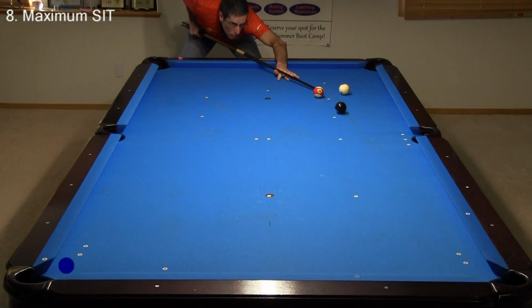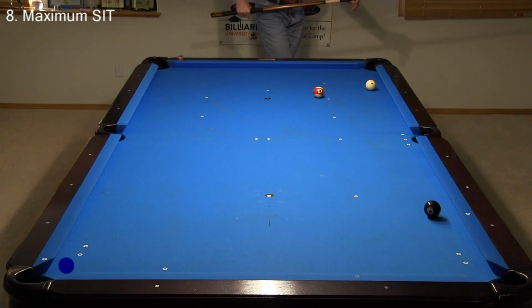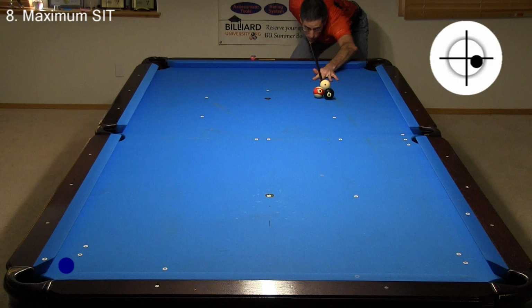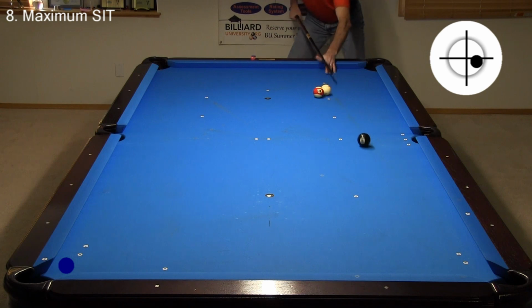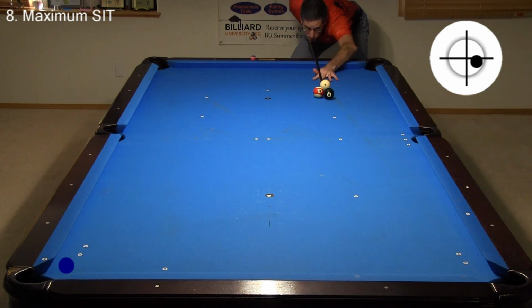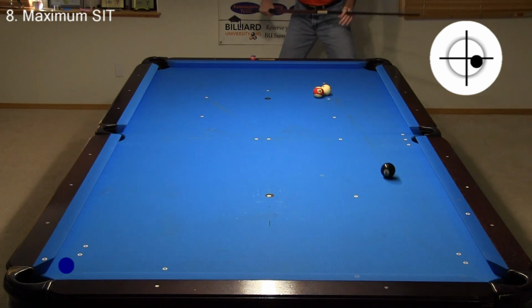This is the same example I showed in the last section where we pocketed the 8 using CIT. With this cue ball position, we can't use CIT, but we can instead use SIT. Again, I am using slow stun with about half of maximum spin to get enough throw. I didn't get maximum throw in that shot, but I got enough to pocket the ball.